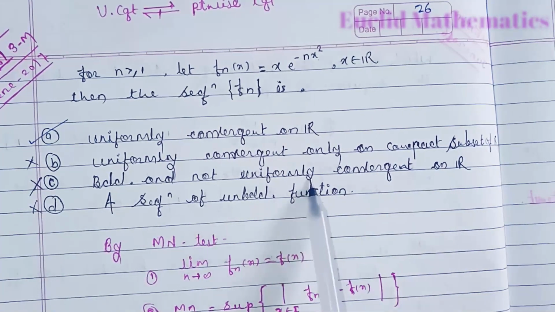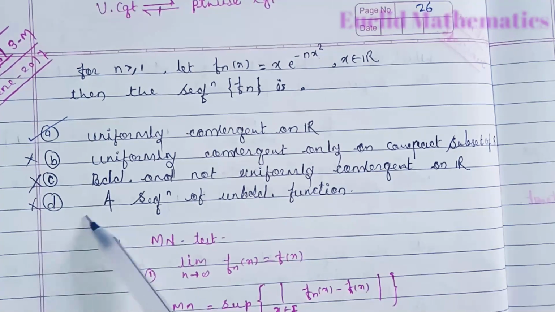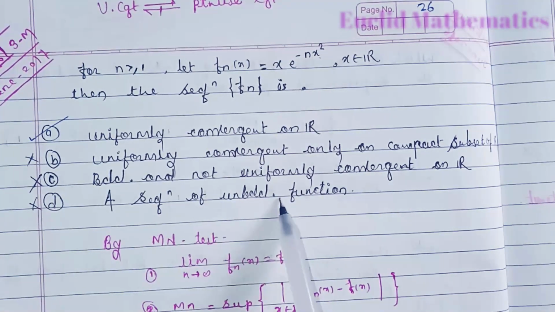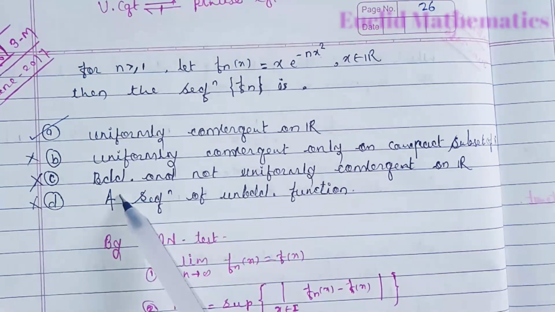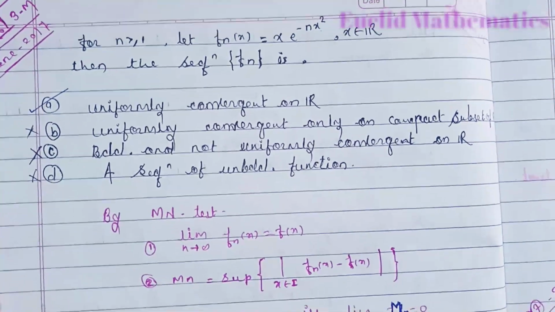That means option 3, that sequence of functions, is not uniformly convergent, but it is bounded. And now option D says that the sequence of functions is an unbounded function. So we have to check here whether it is bounded or unbounded. Now let's go for the Yeoman test. We solve our example by using the Yeoman test.